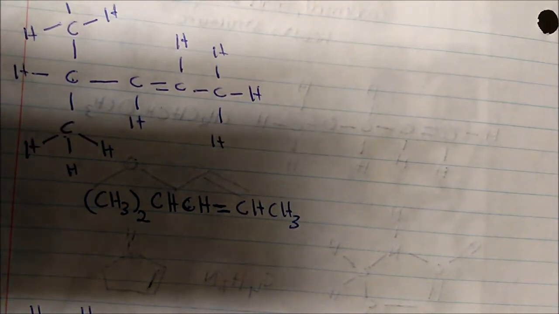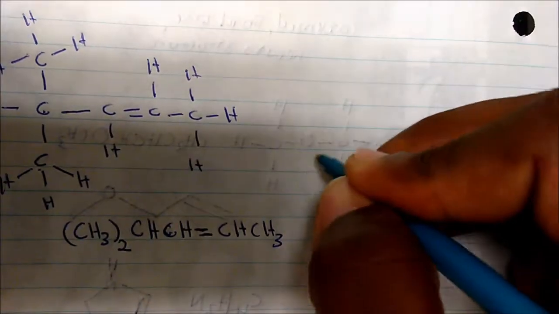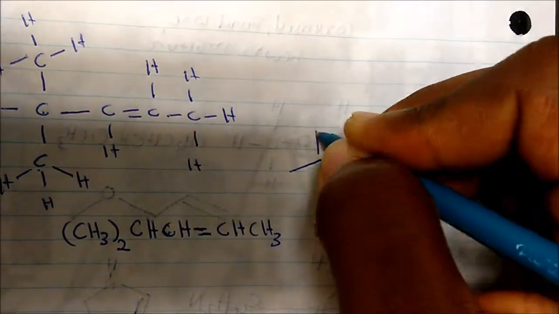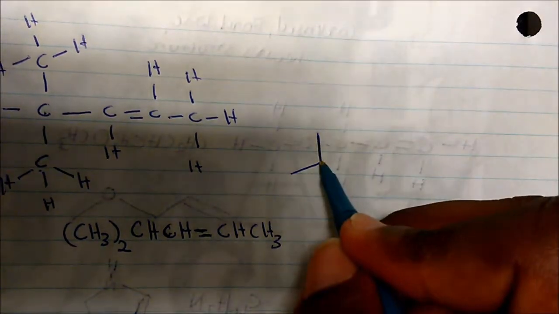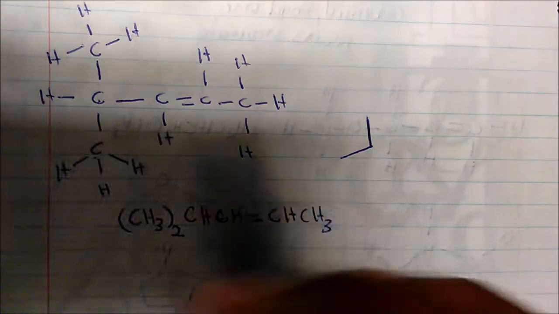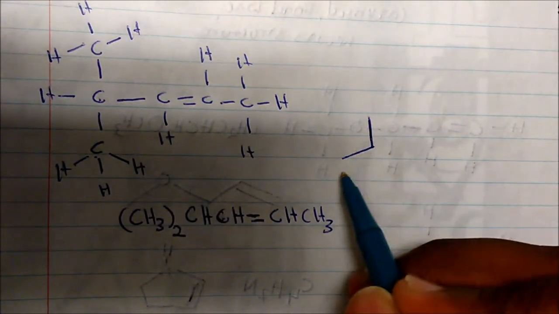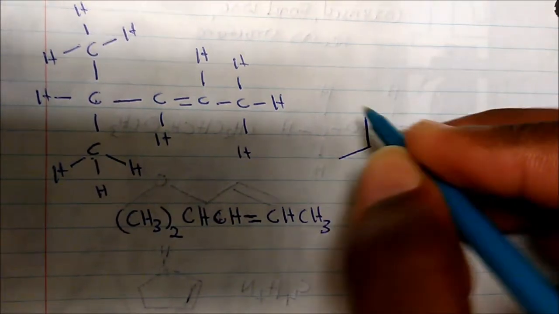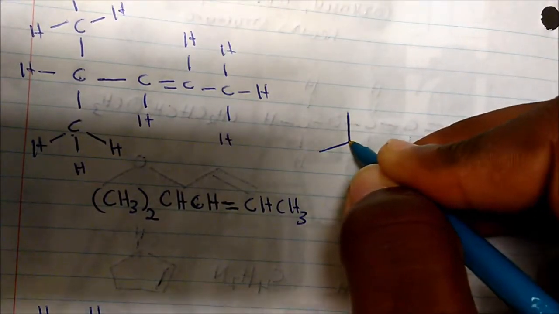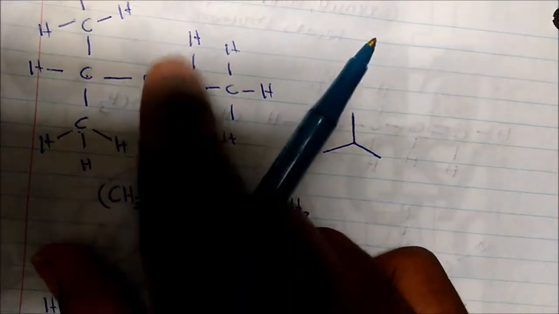Well, I'm going to start from the central carbon. So you can see that I have a carbon that has two methyl groups on it. So if I draw something like this, maybe this represents this carbon, and there's my two CH3s. And it's bonded to a CH, and it's bonded to a CH.